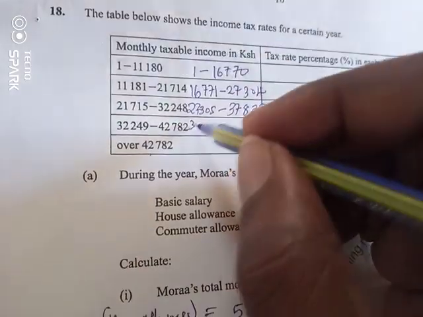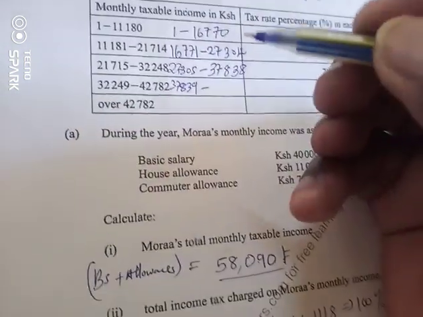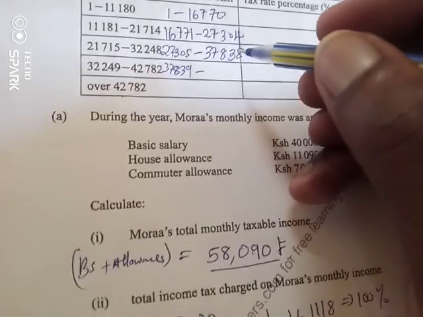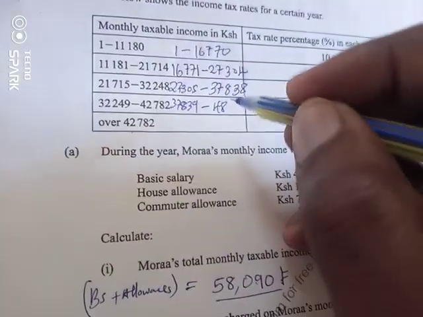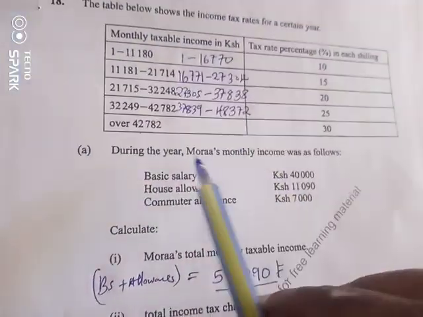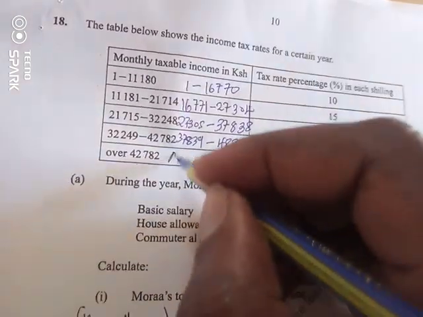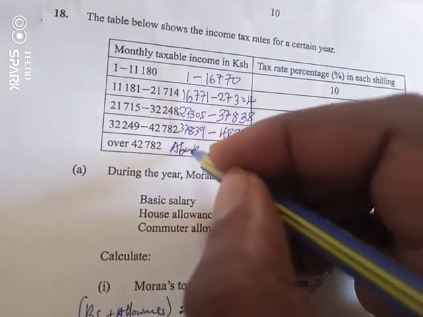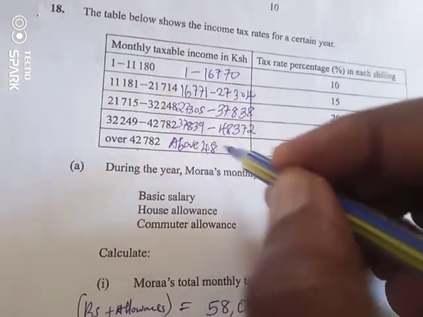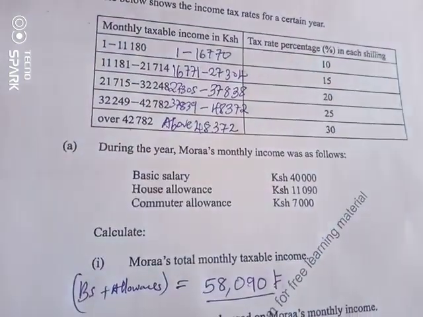37,838, then 37,839 to 48,372. So here you see, the last band will be above 48,372.